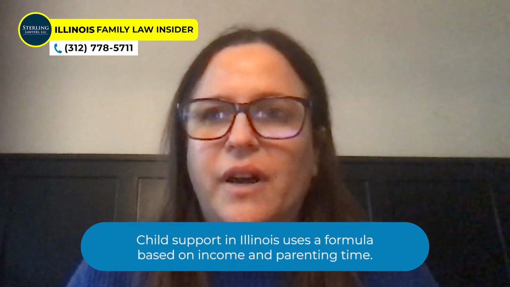In Illinois, we take the incomes of both parties and the number of overnights that each party has. And there's a formula or a calculation that we do when we input those numbers that will give us the monthly child support amount. Got it. And do you know what exactly is the name of that model, or is there a specific name of that model that's out there right now? Yeah, it's the income shares model.